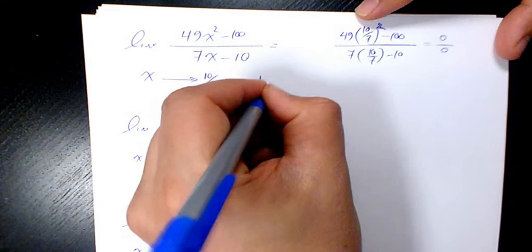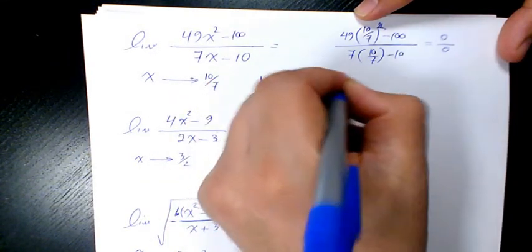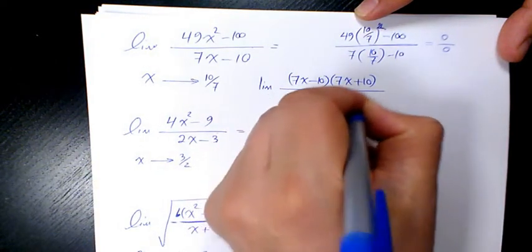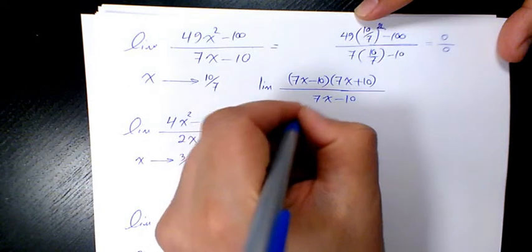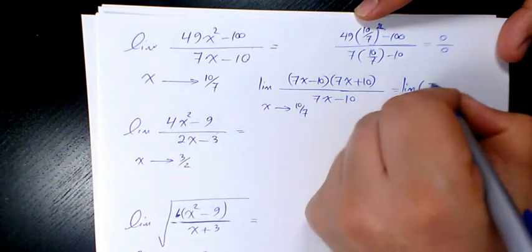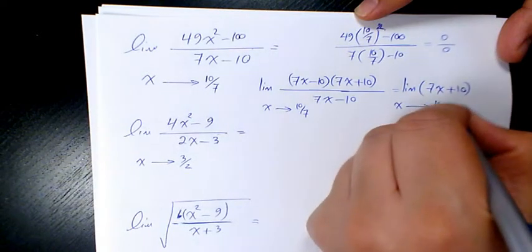Then when you factor that, it's going to be 7x minus 10 times 7x plus 10 over 7x minus 10 when x approaches 10 over 7. These two cancel out. It's going to be the limit of 7x plus 10 when x approaches 10 over 7.